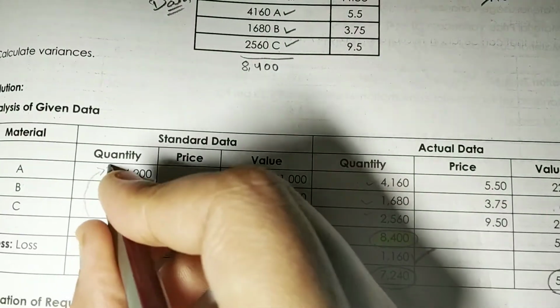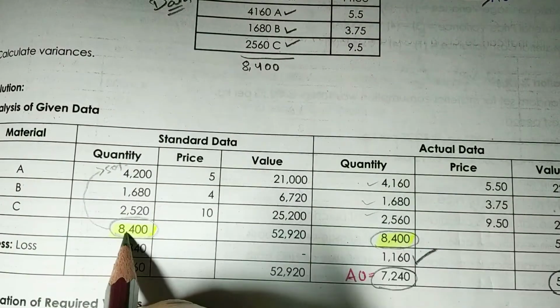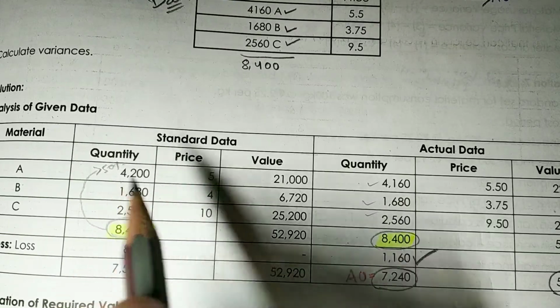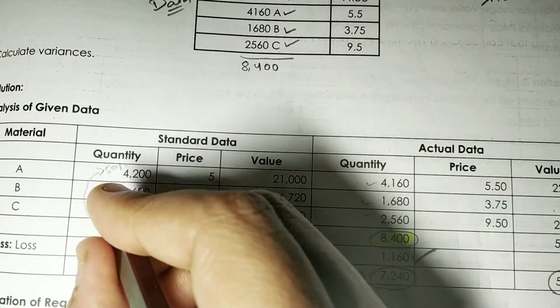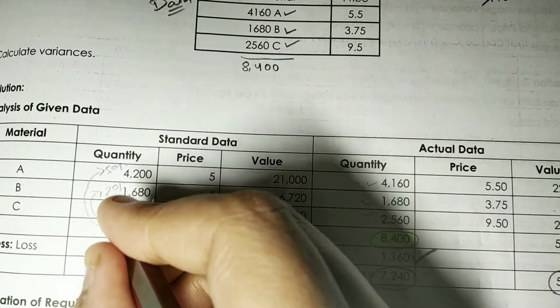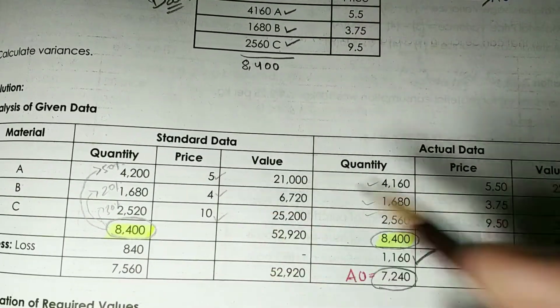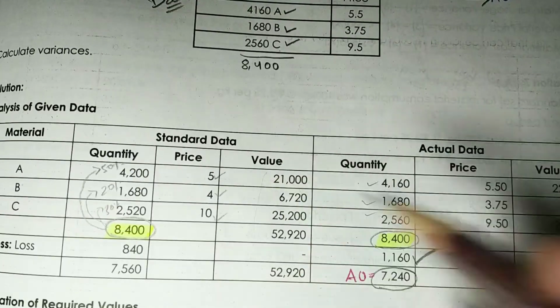This is 50%. 8,400's 50% will be how much? 4,200. Then 20% of it. Then 30% of it. Now the standard prices are given to you, and you can easily calculate these values.